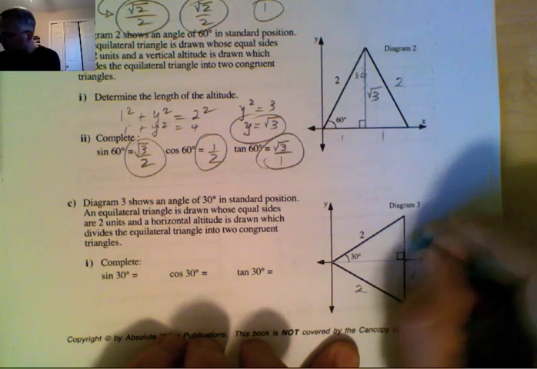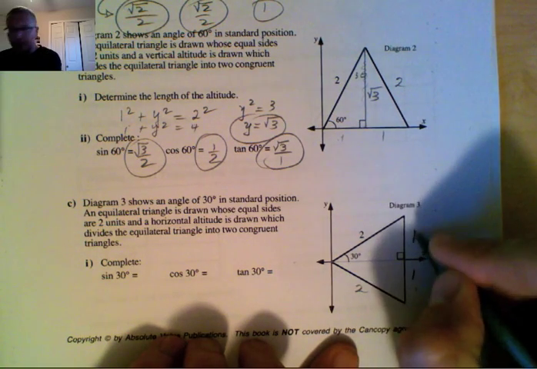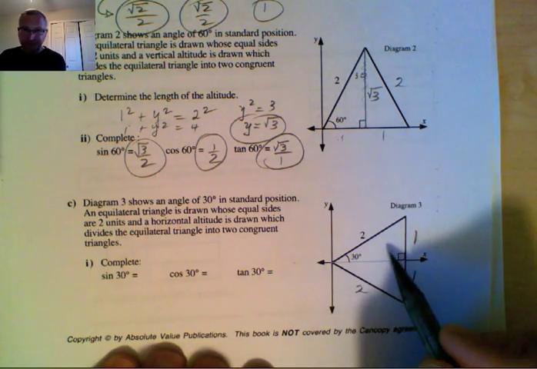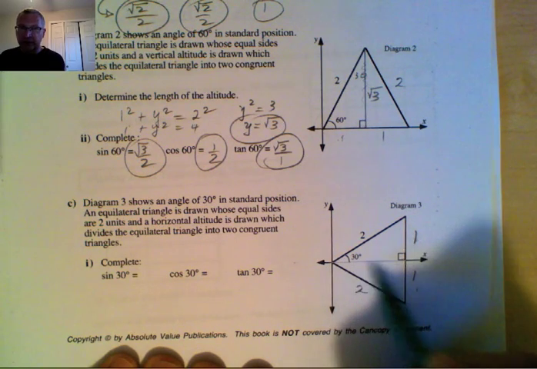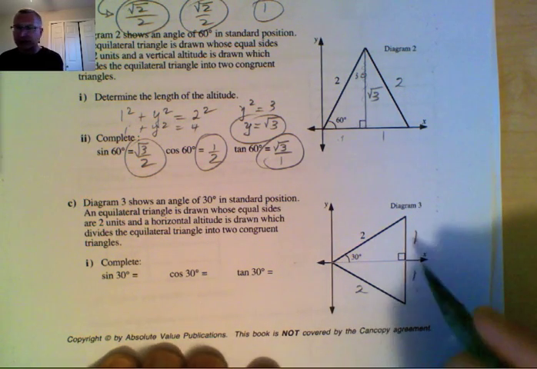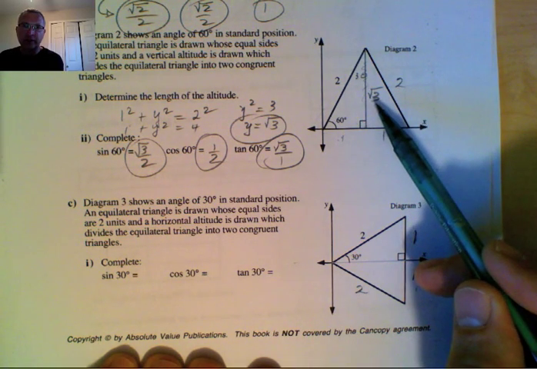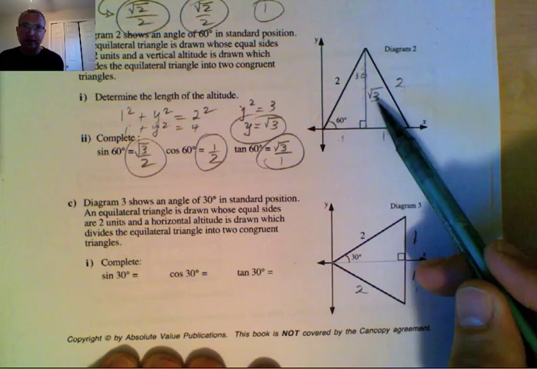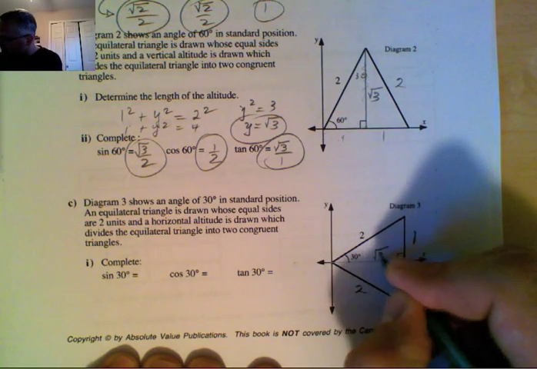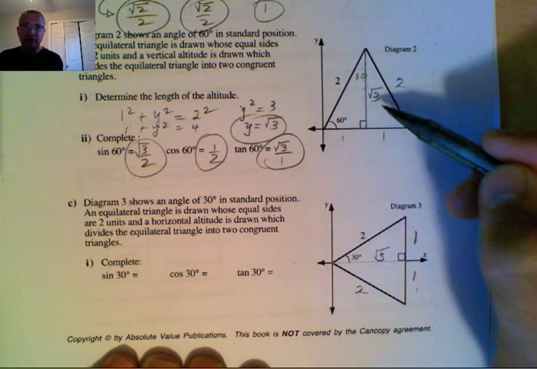That looks like a plus sign. I'm going to fix that. So now we've got to figure out this x quantity using the Pythagorean theorem, or we can remember that that quantity is the same as this altitude here. So this is actually √3 from our previous triangle.